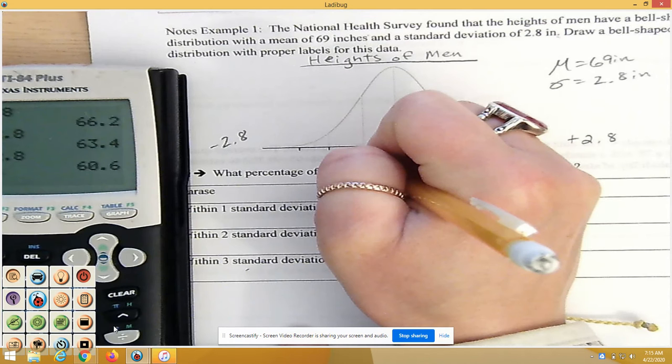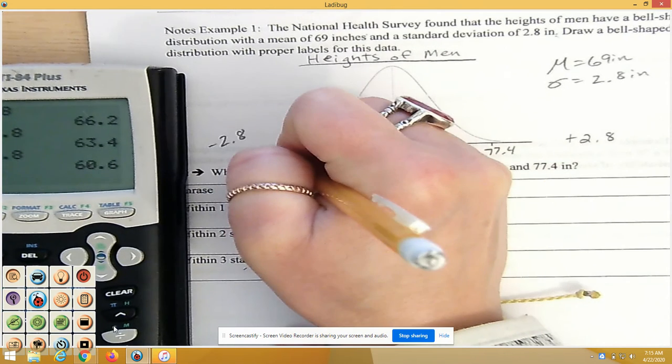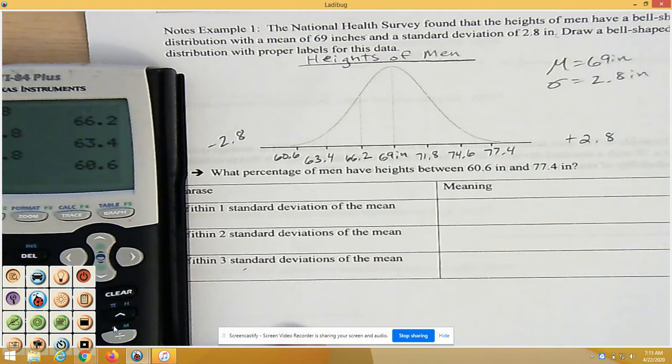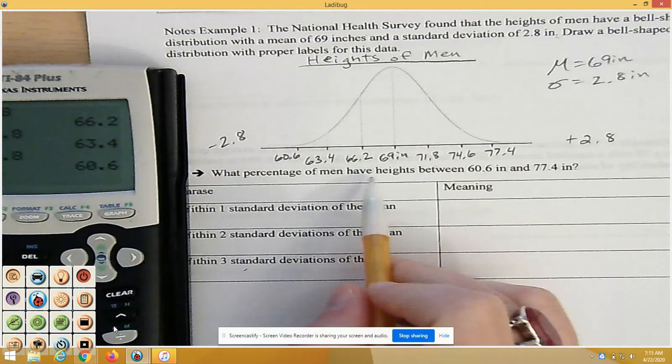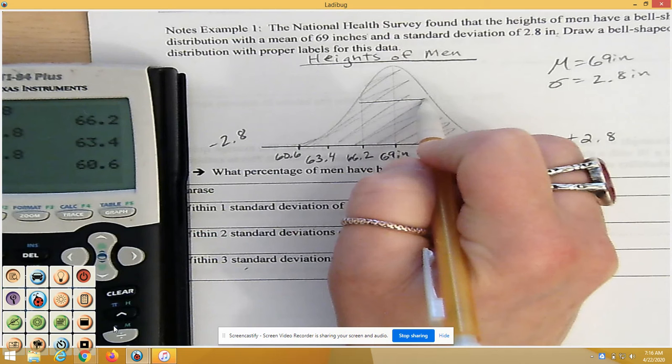Now they are asking what percentage of men have heights between 60.6 and 77.4 inches. So you are starting here, and we're going all the way to here. This is the area that I'm going to lightly shade in. And just a reminder, this part here is the 68%, this part here is the 95%, and from 3 standard deviations above and below, we're going to get our 99.7% to answer this question.